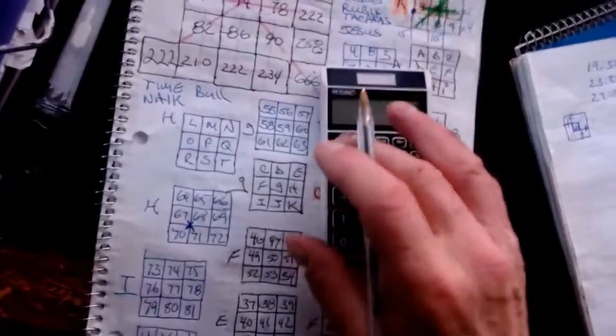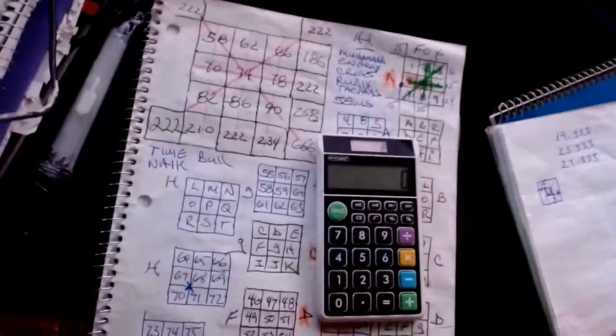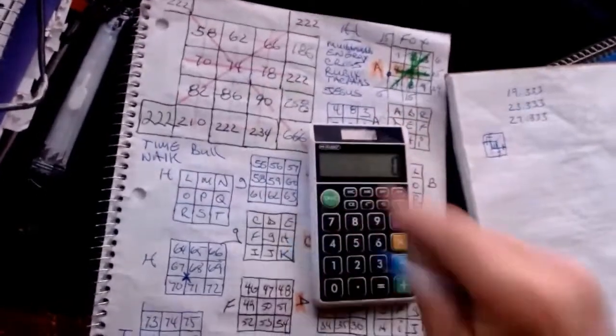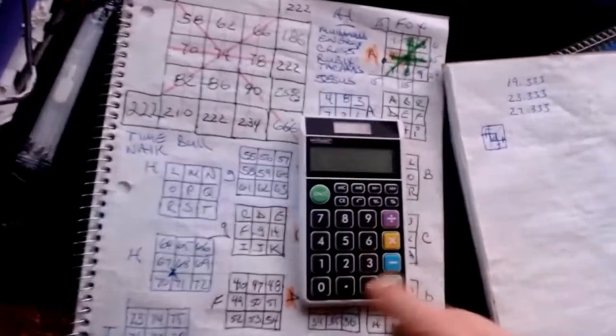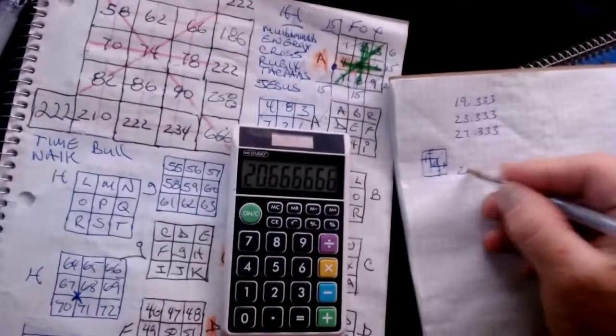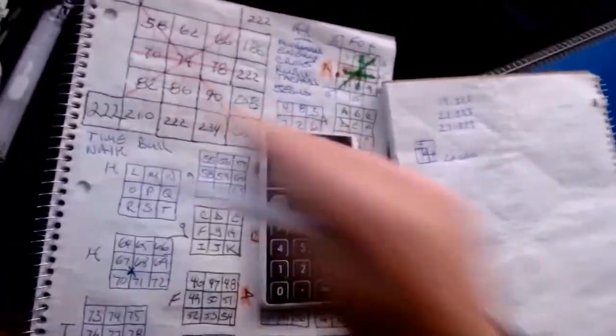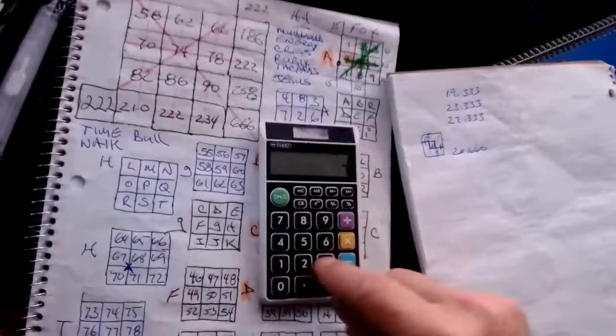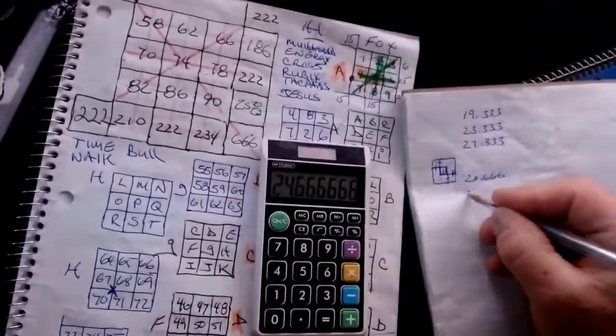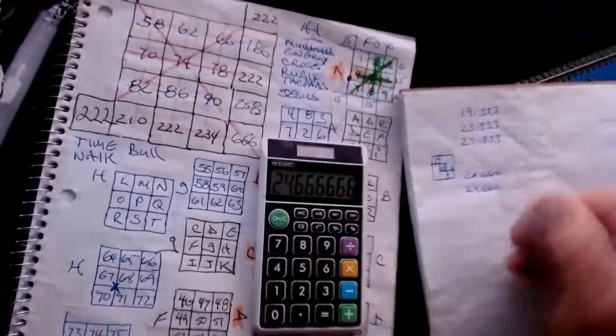So when we continue, everything divided by 3, anything here will be 666, right? So this will be 666. 62 divided by 3 is 20.666. And this one will probably be 23. 74 divided by 3 equals to 24.666.